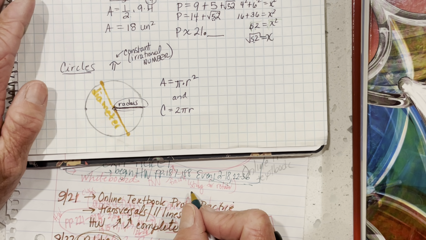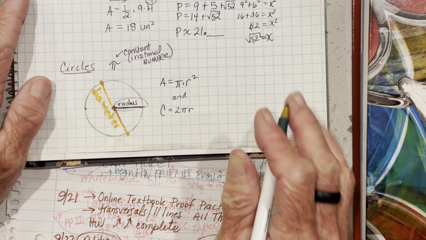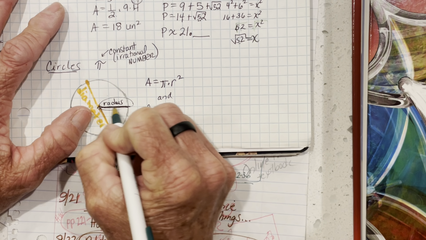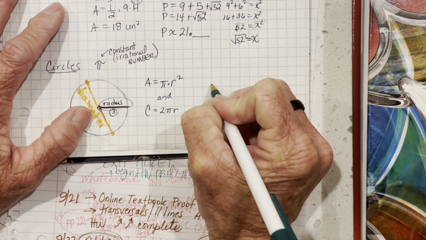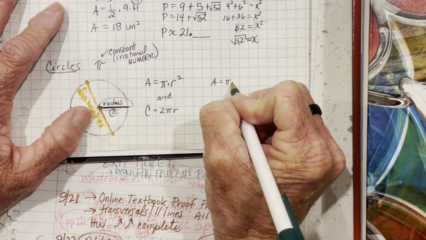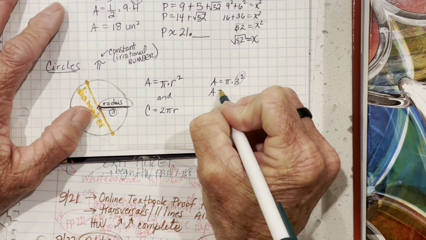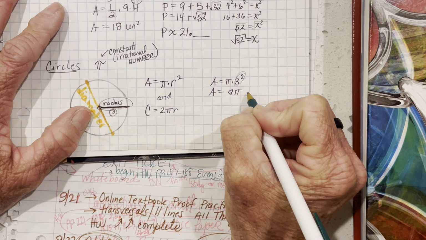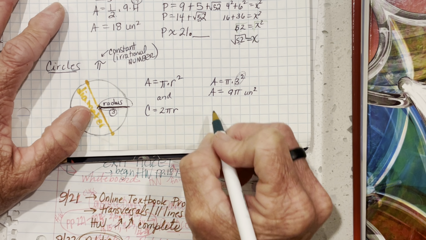Let's go ahead and find these, and I'll leave these as exact answers, and then we can talk about how we would round those when we're in class. So the area of this circle has a radius of 3 units. The area would be pi times 3 squared. I can go ahead and square the 3, so the area is exactly equal to 9 times pi. Once again, whatever those units are, they're squared.